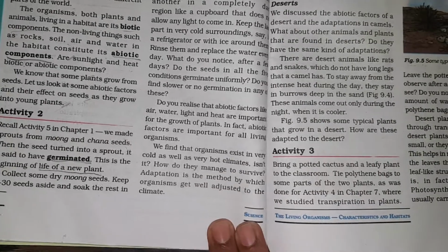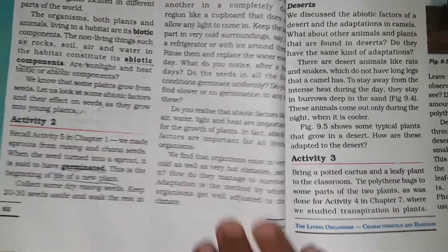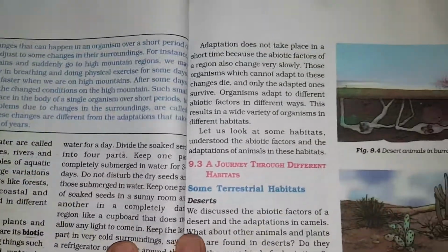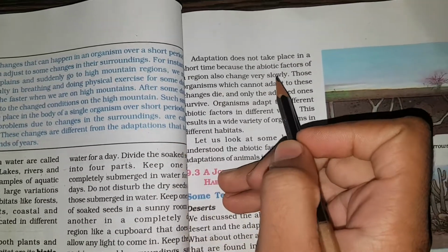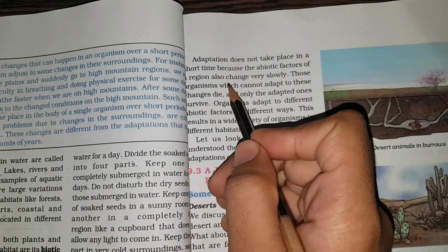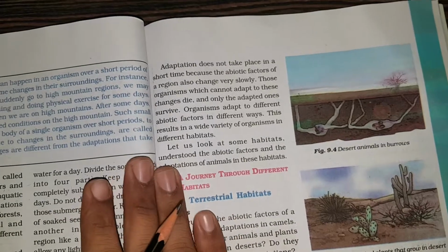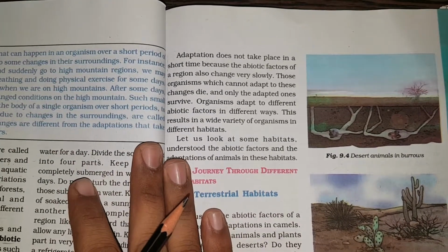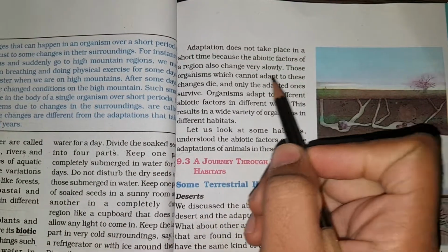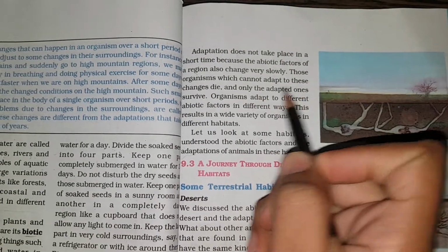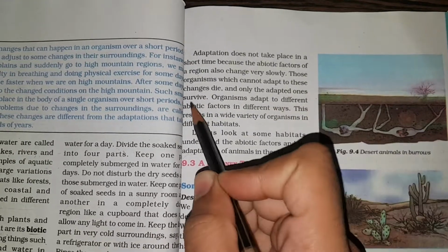Here they have also given that adaptation is the method by which organism gets well adjusted to the climate, climate के जैसे adjust हो जाएगा. Adaptation does not take place in a short time because the abiotic factors of a region also change very slowly. जो भी abiotic components हैं वो बहुत slowly change होते हैं. Those organisms which cannot adapt to this change die and only the adapted ones survive.